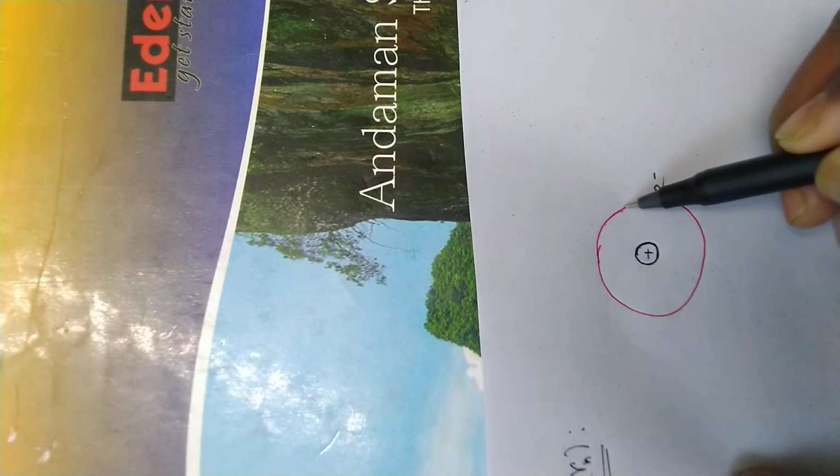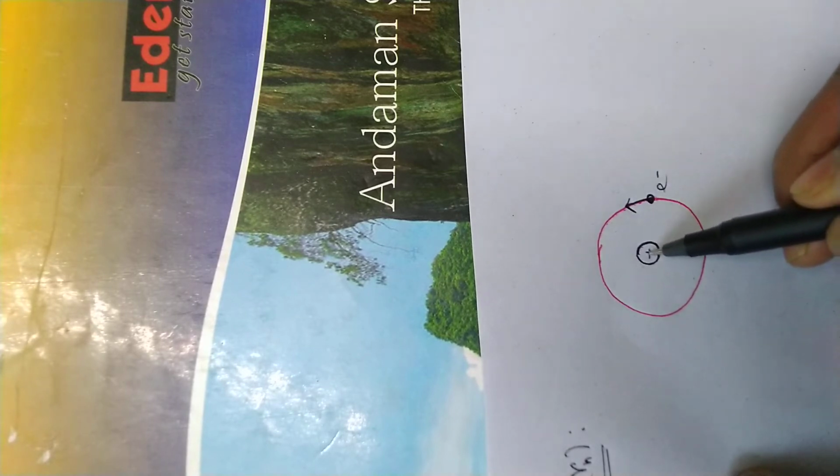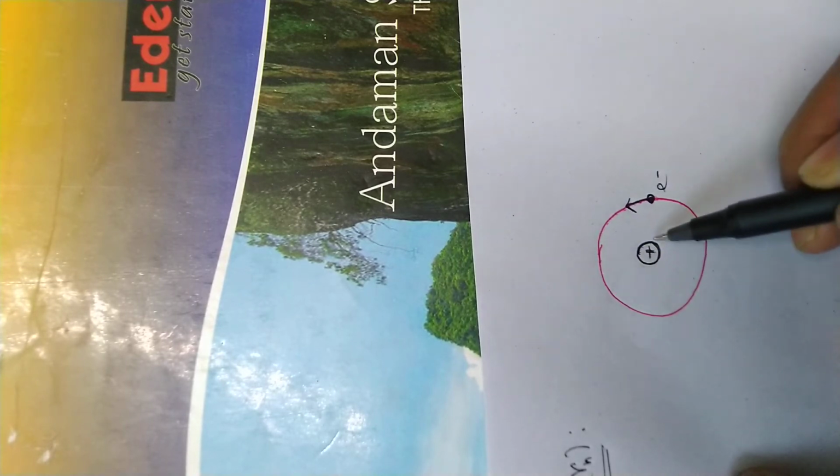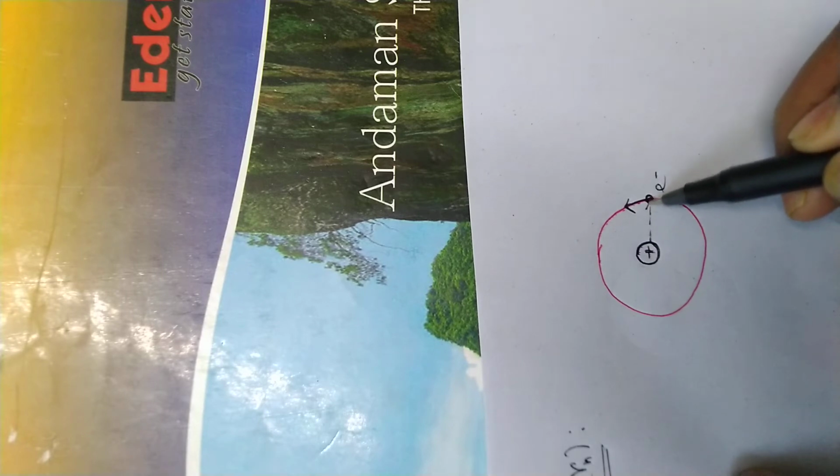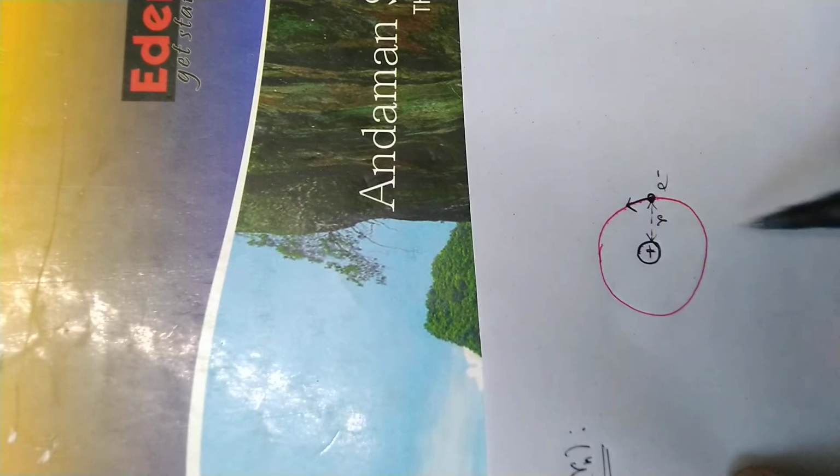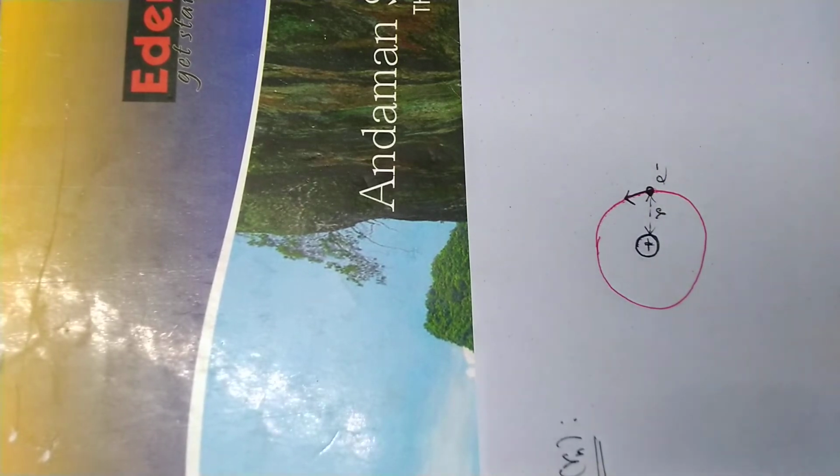This is the nucleus, and this is the average distance r between the nucleus and the electronic orbit.